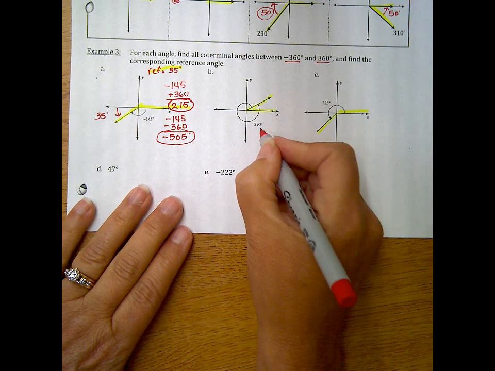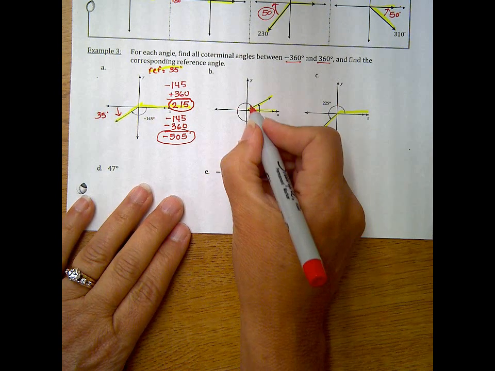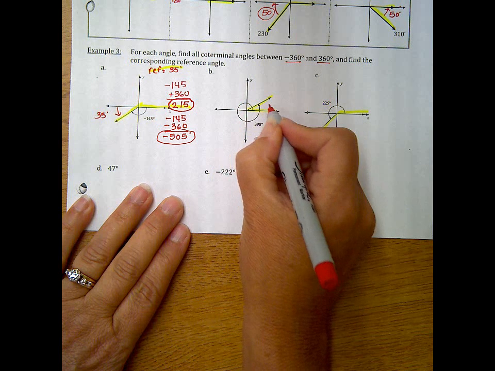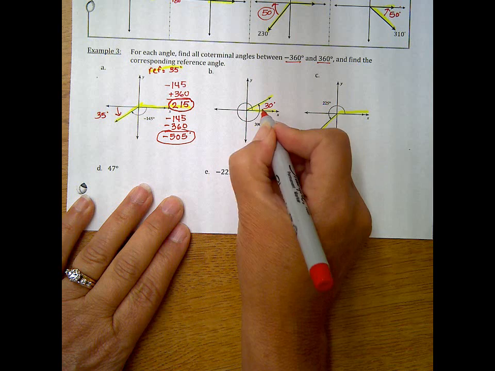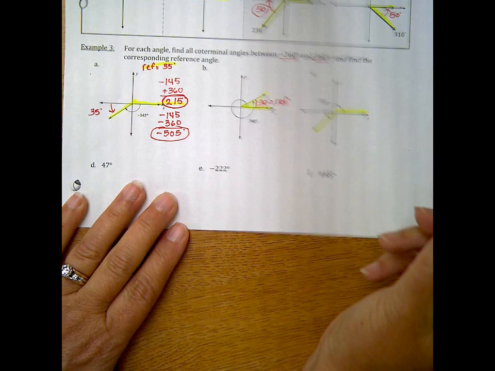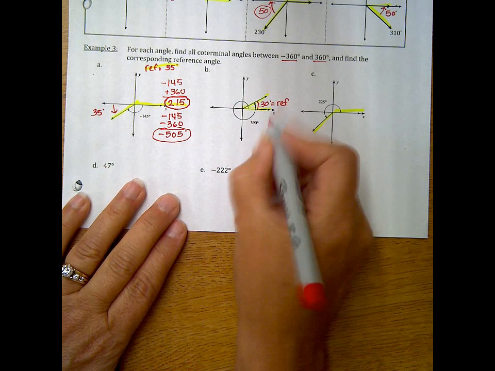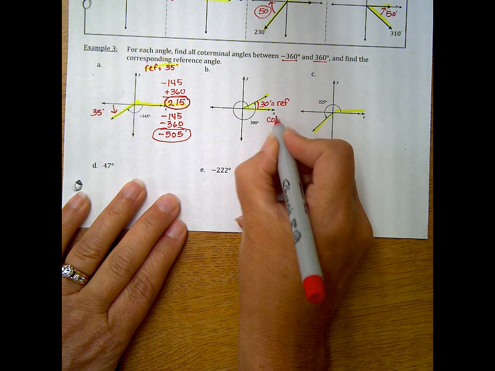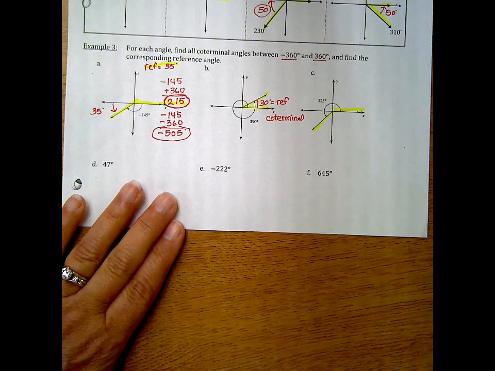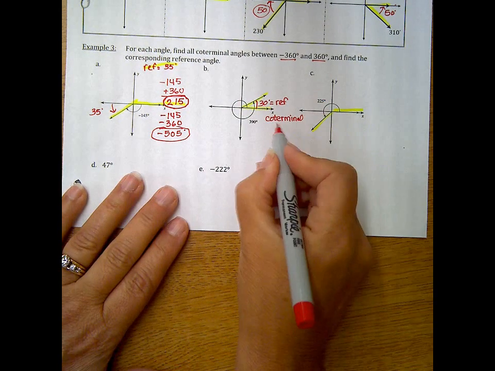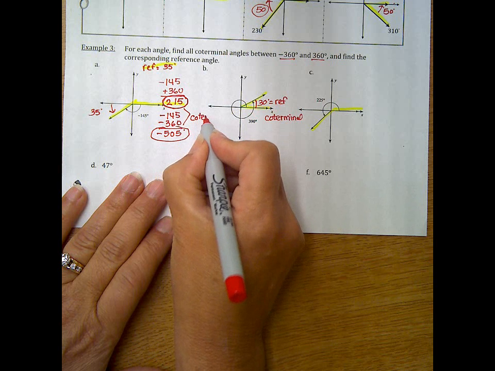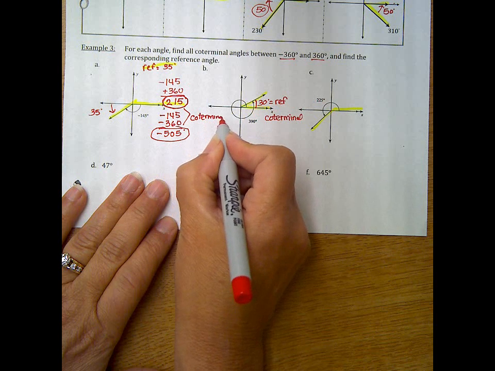Okay, here I have a 390 degree angle going all the way around 360 degrees and a little bit more. How much more is that? That's 30 degrees. That is my reference angle, the acute positive angle made with the x-axis. Now I need to find coterminal angles. Make sure in your notes and as you're doing your work, you tell me which is coterminal, these are coterminal, and which one's the reference angle so we can tell.